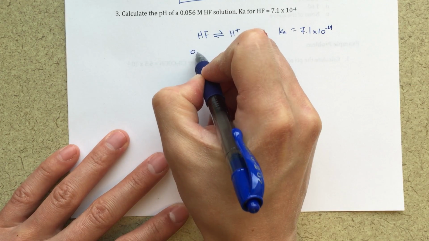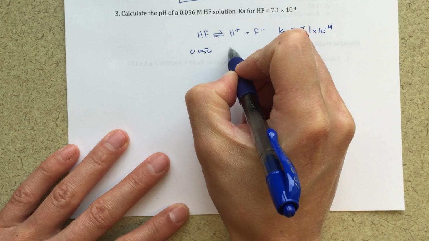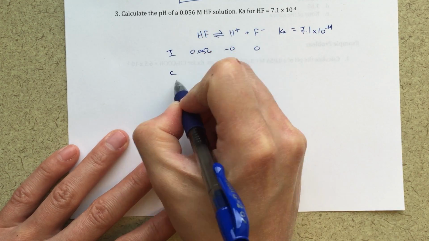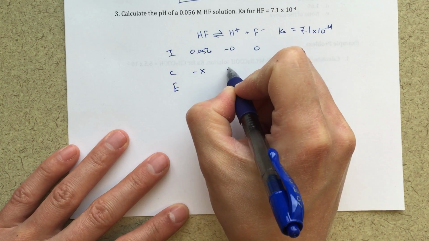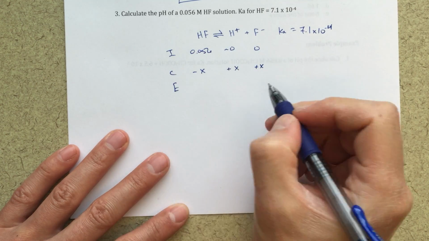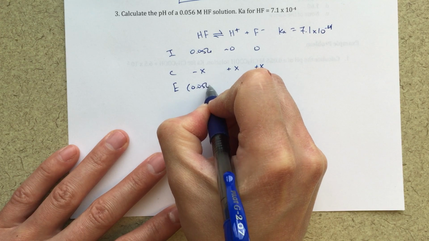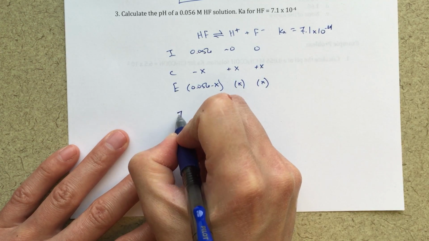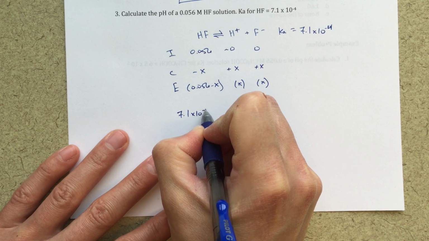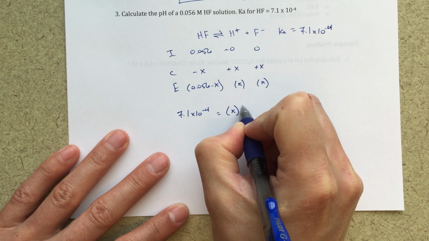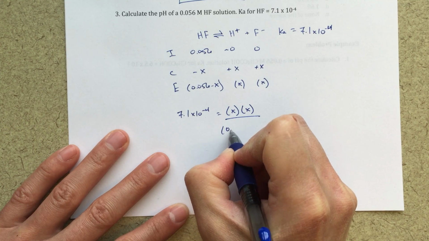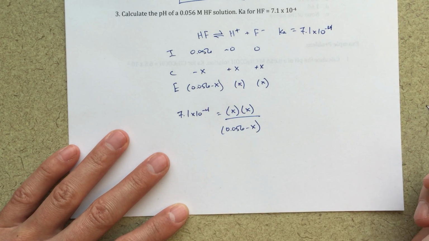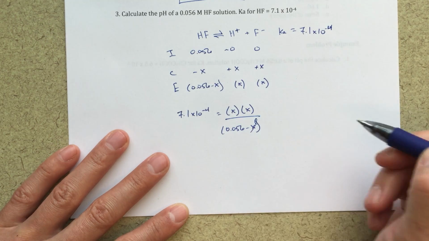And my initial is going to be the same, 0.056, 0 and 0, or essentially 0, minus x, plus x, plus x. We're shifting to the right. 0.056 minus x. So this should all be exactly the same. Now 7.1 times 10 to the minus fourth equals x times x over 0.056 minus x. Again, looking very, very similar so far. So now we're going to see what happens if I make that same assumption.